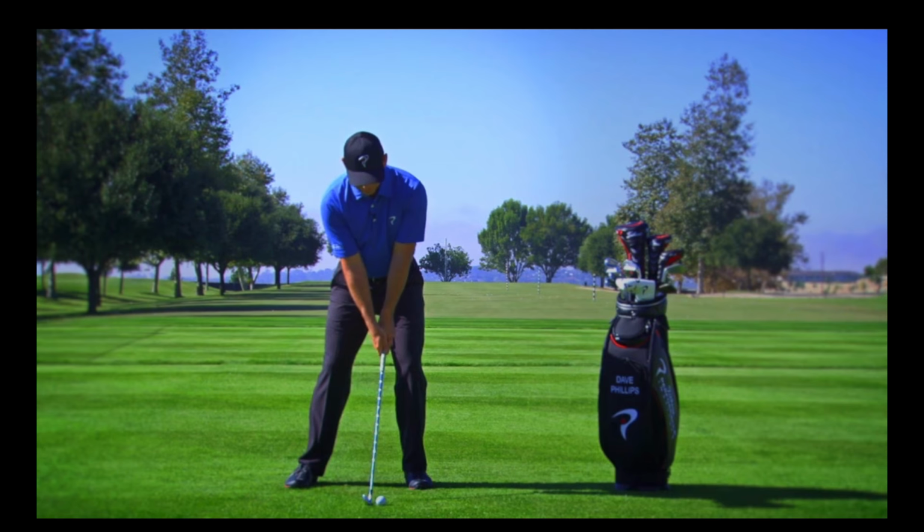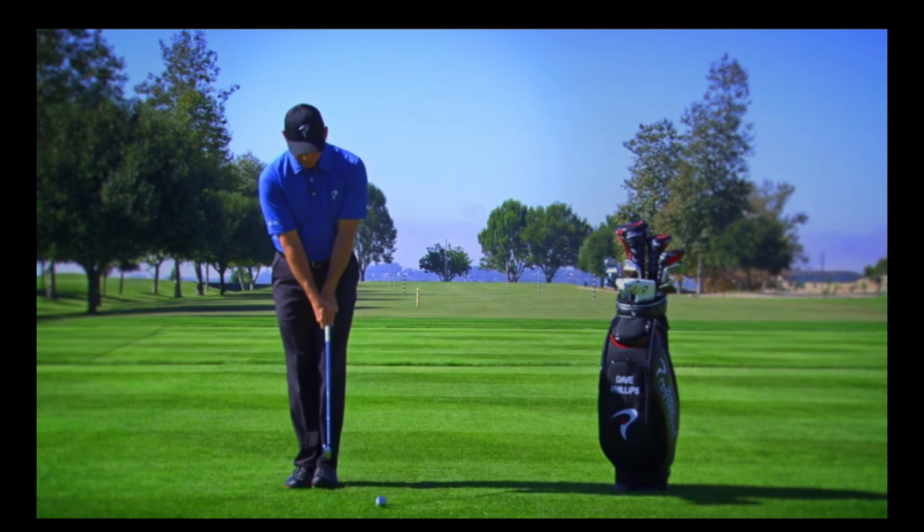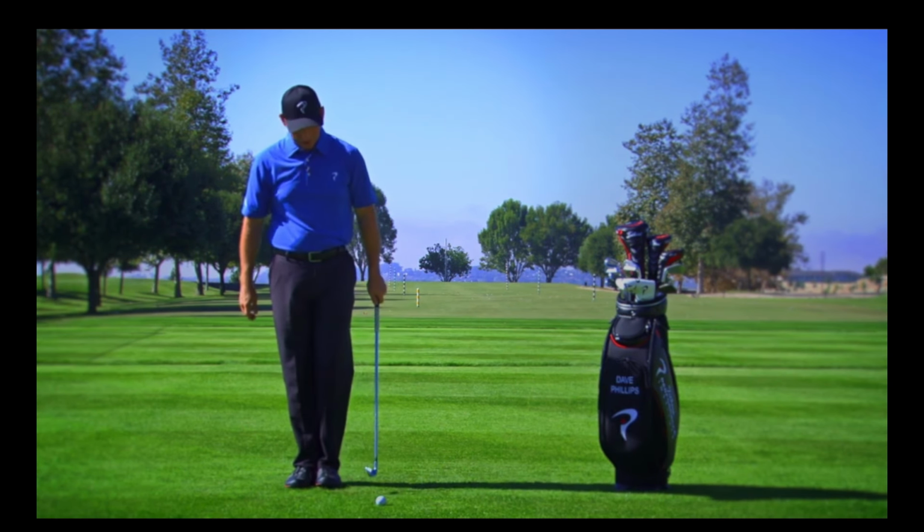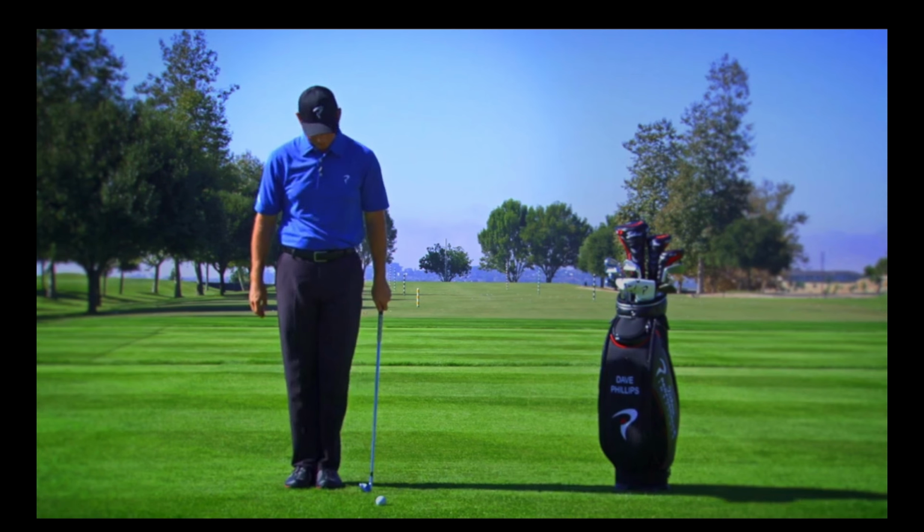Now, before you even attempt to hit it, you're now going to take your lead leg and step back so your feet are together like so. You'll notice the ball is well in front of me now.